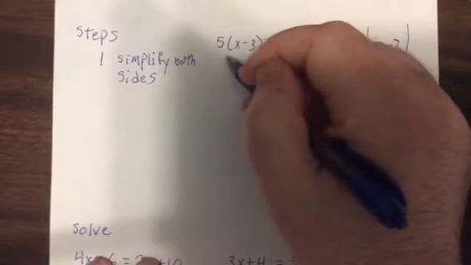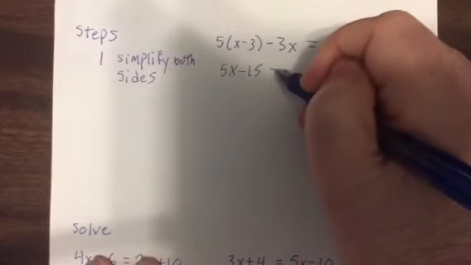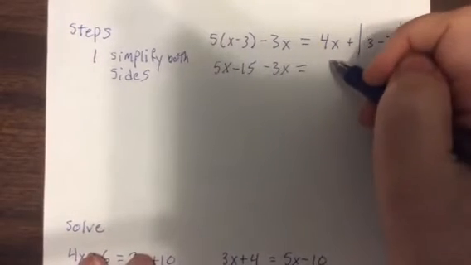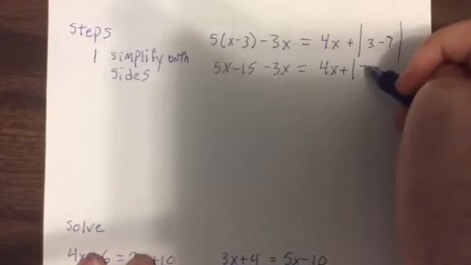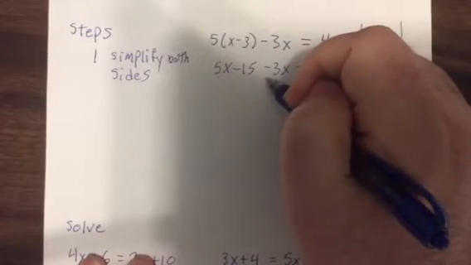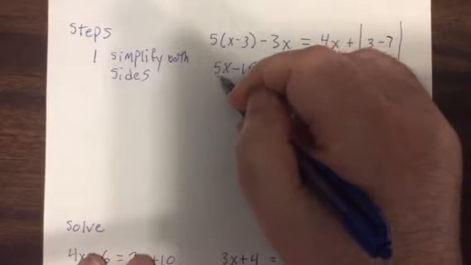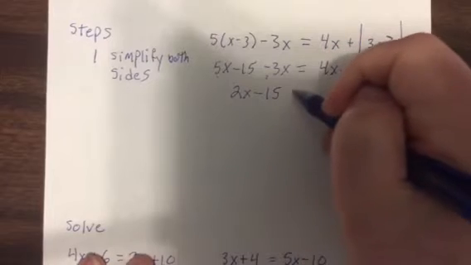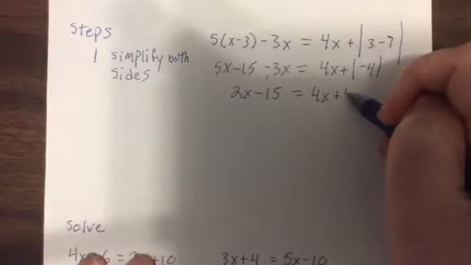So I'm going to distribute the 5x minus 15 minus the 3x. And I want to simplify inside the absolute value. So it'd be 4x plus the absolute value of 3 minus 7 is negative 4. Then I can simplify this more. 5x minus 3x. It's on the same side, so you don't change any of the signs. Just combine it. 5x minus 3x is 2x minus 15. Then the absolute value negative 4 is plus 4.